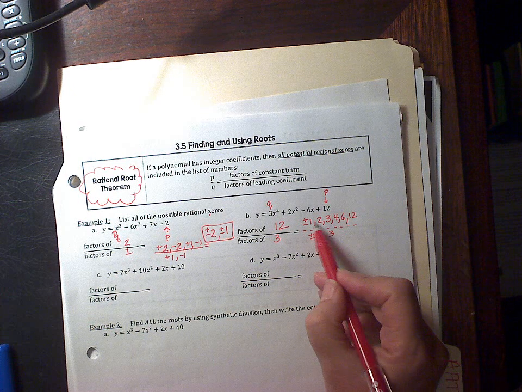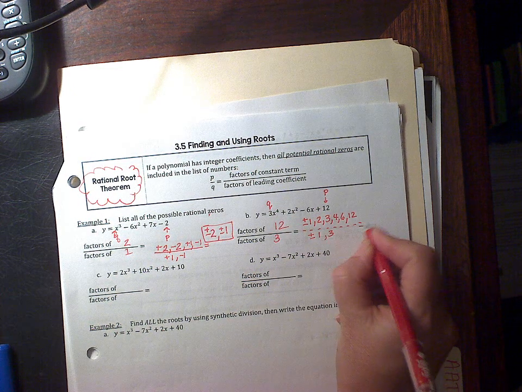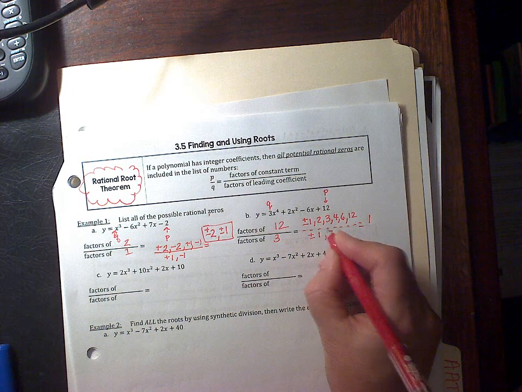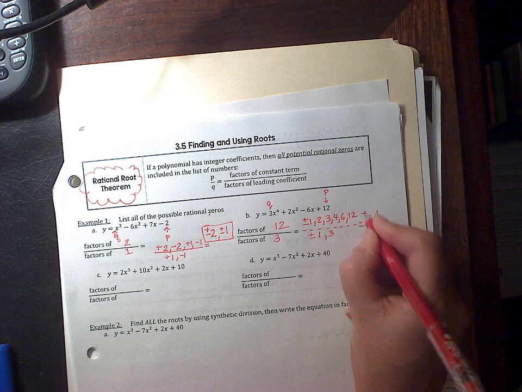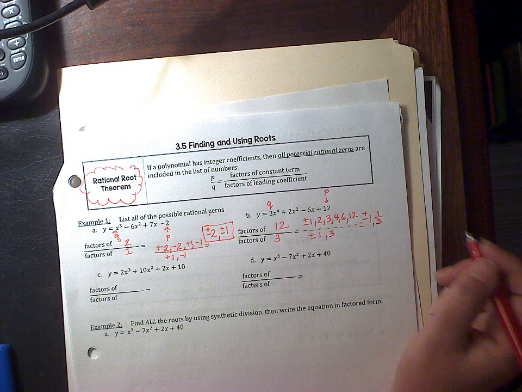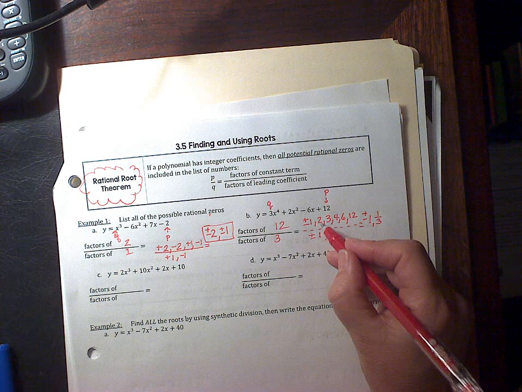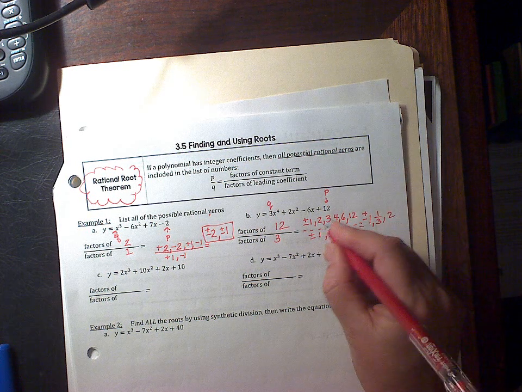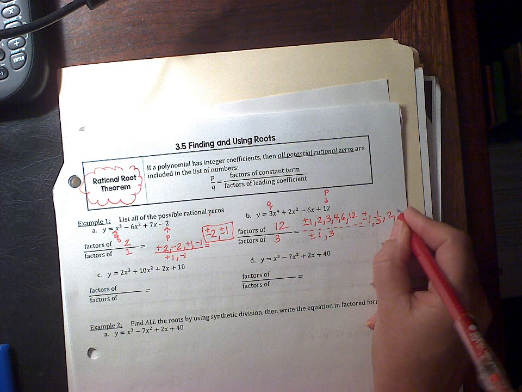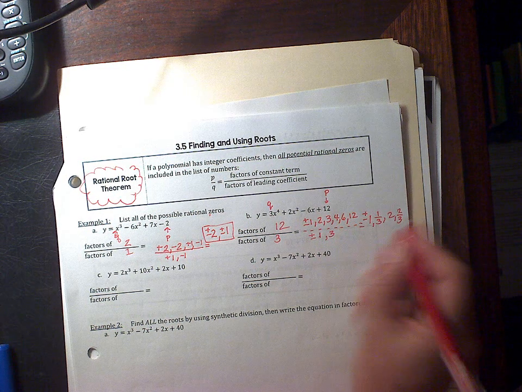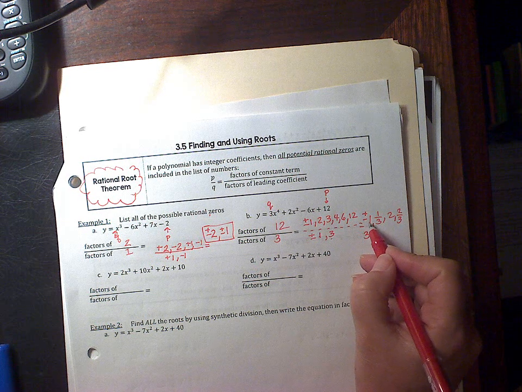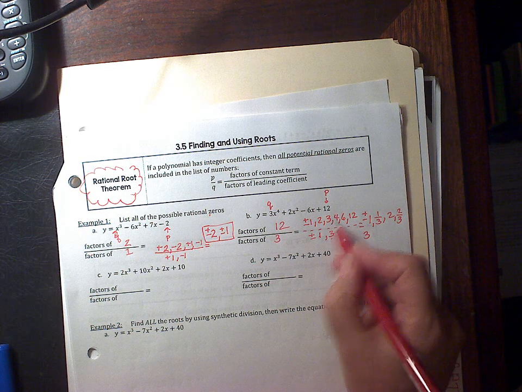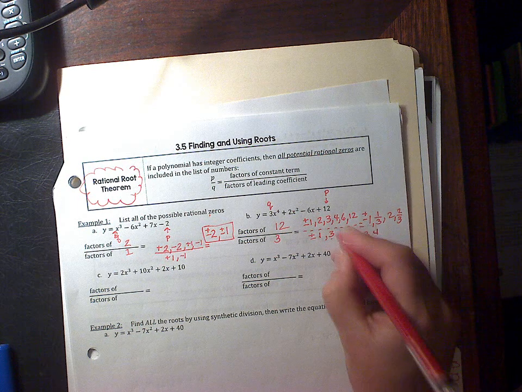So if I put 1 on top, I have 1 over 1 and 1 over 3. Now these are all going to be plus or minus, so I'm going to just put a big plus or minus out in front. If I use 2, I have 2 over 1, which is 2, and 2 over 3. If I use 3, I have 3 over 1, and 3 over 3, which is 1. I've already got that one. 4 over 1, and 4 over 3.